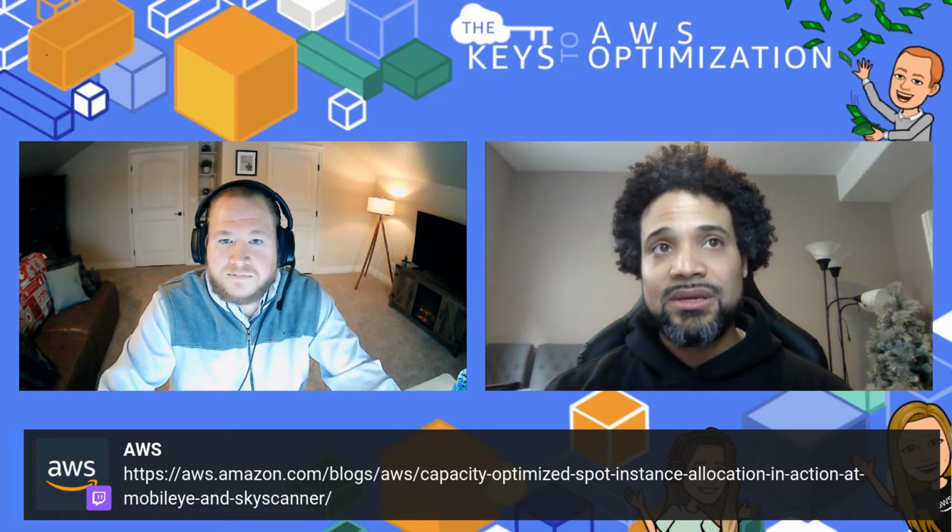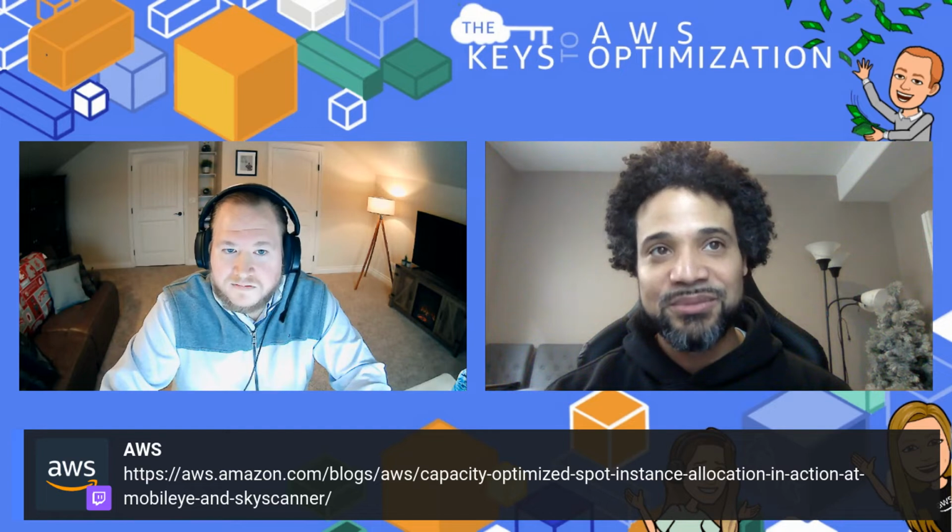I think the cool thing about the Skyscanner story is they started before the capacity optimized allocation strategy was released. For anybody that doesn't know what that is, if you're leveraging EC2 Fleet or Spot Fleet or auto scaling groups, the capacity optimized Spot allocation strategy will leverage real-time capacity insights and historical data to intelligently choose instances that are the least likely to be interrupted. So it's extremely helpful for customers looking to reduce interruptions.